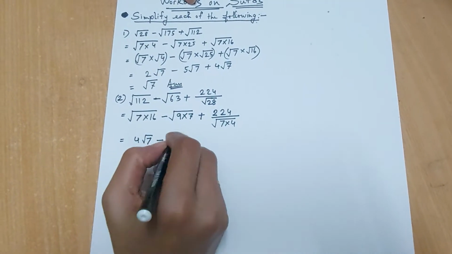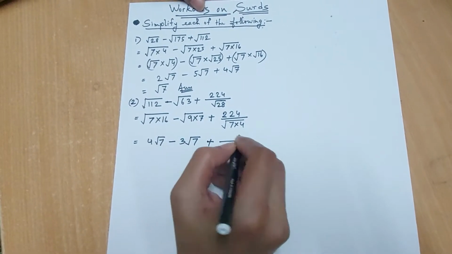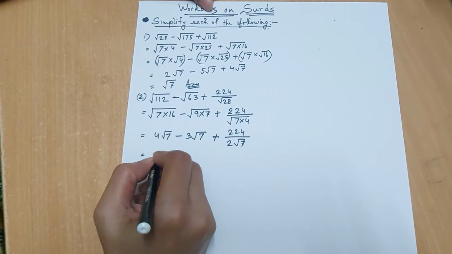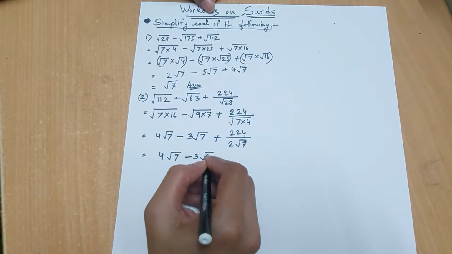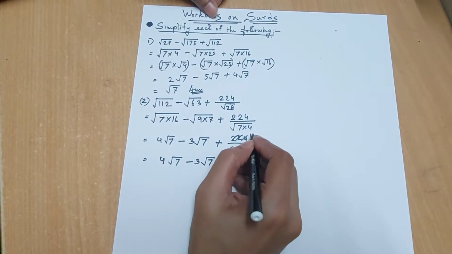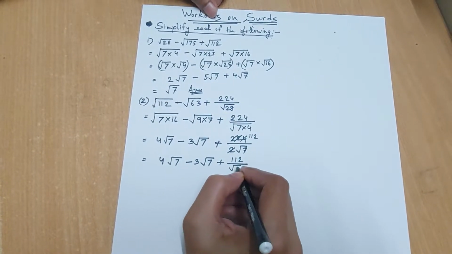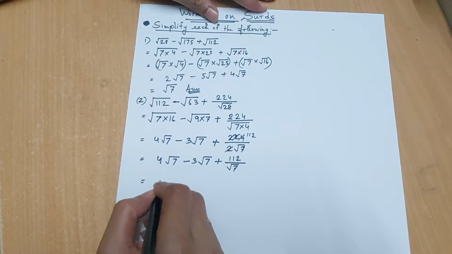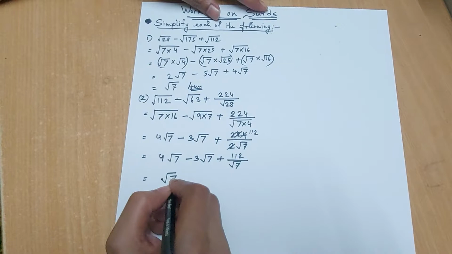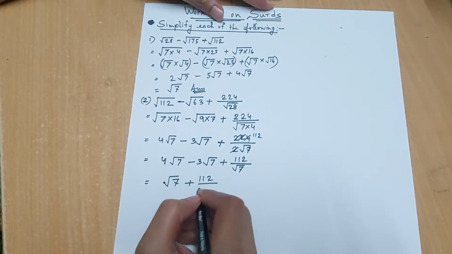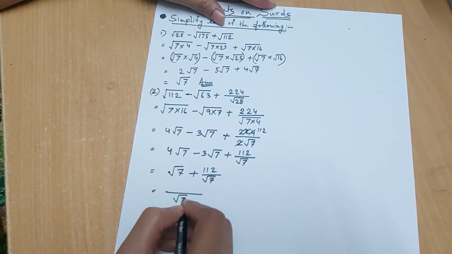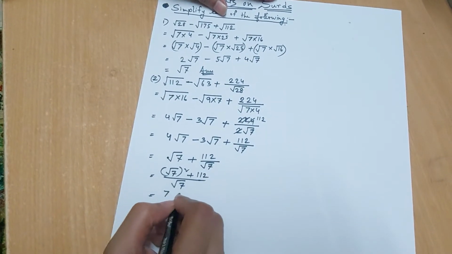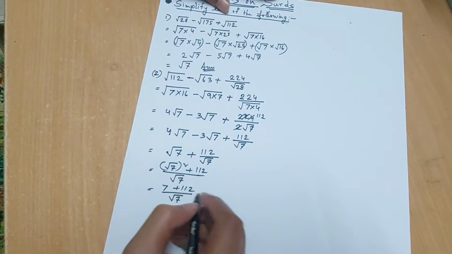4 root 7 minus 3 root 7 plus 224 divided by 2 root 7, and then 4 root 7 minus 3 root 7 plus 112 divided by root 7. Then only root 7 is left, plus 112 divided by root 7, then root 7 and root 7 whole square plus 112, and then 7 plus 112 by root 7.